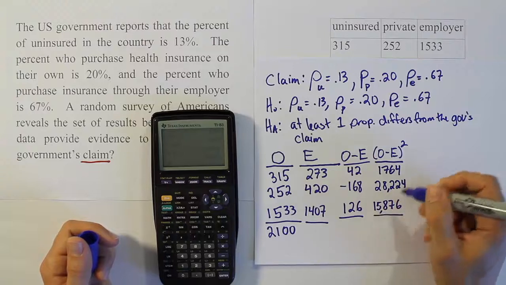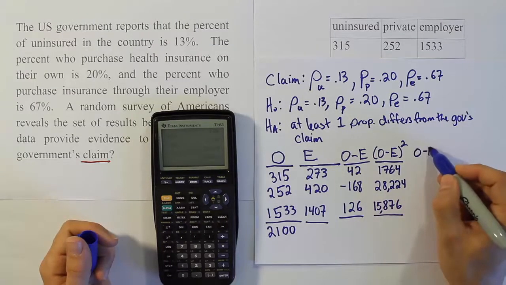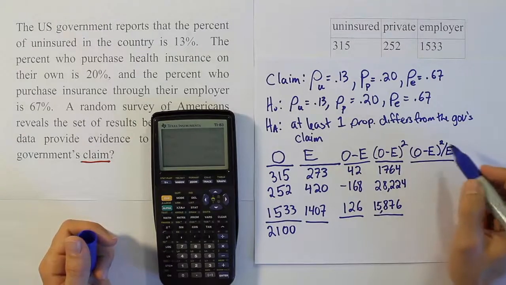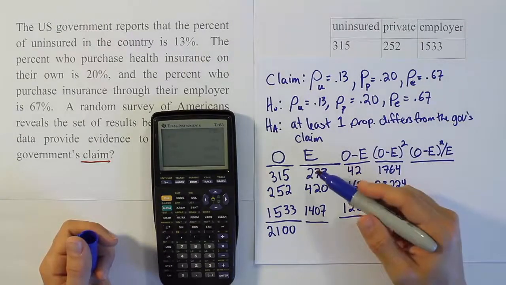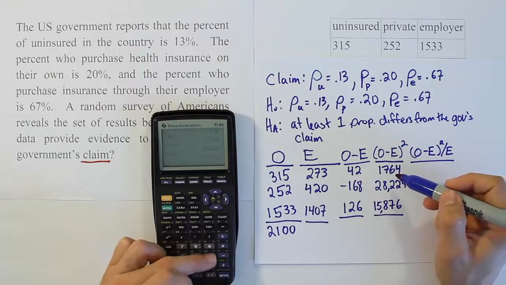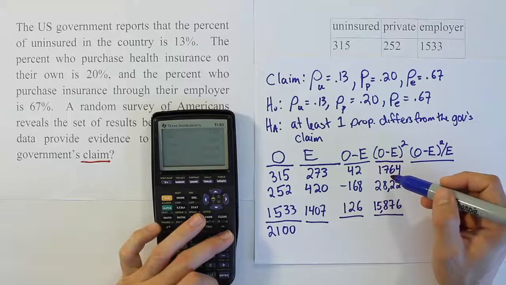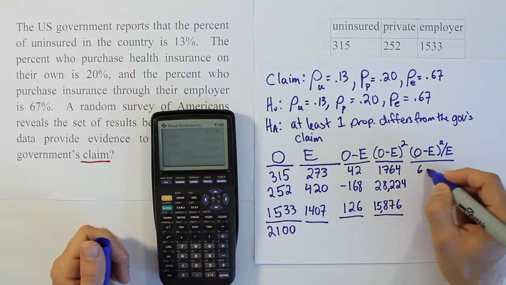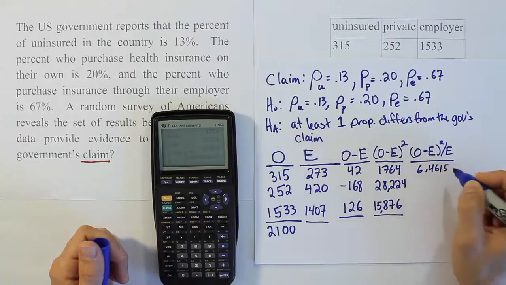15,876. Okay, then we're going to do observed minus expected quantity squared divided by E. Okay, so we divide this whole column by everything we see in this column, one by one. So 1764 divided by 273. And we get the answer is 6.4615, let's say.